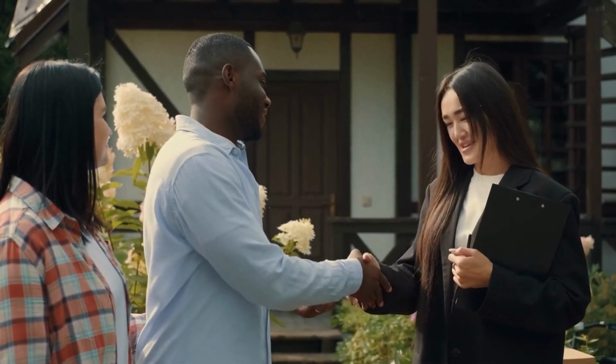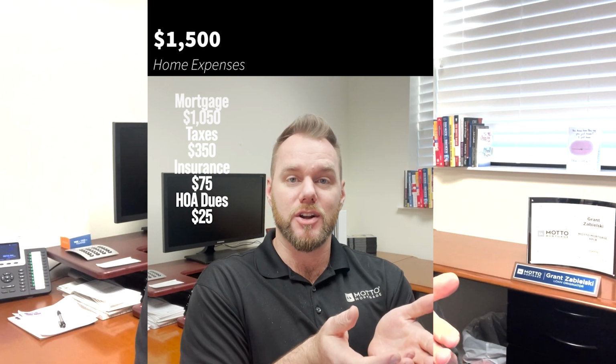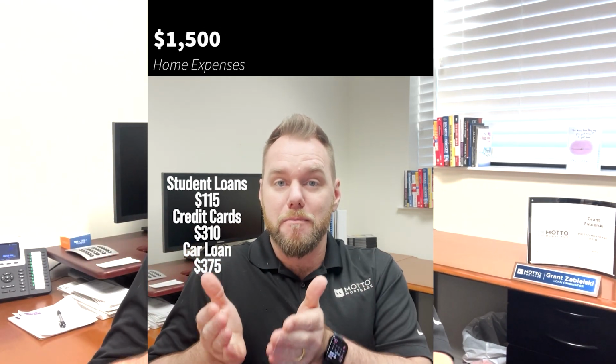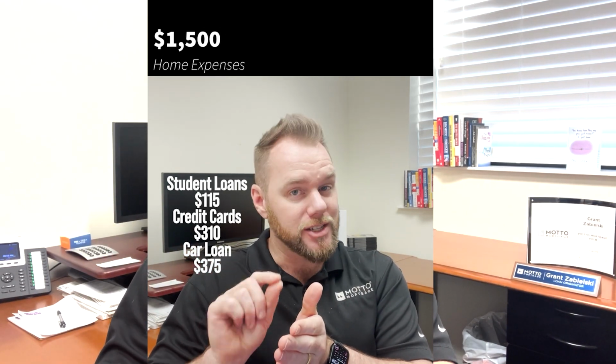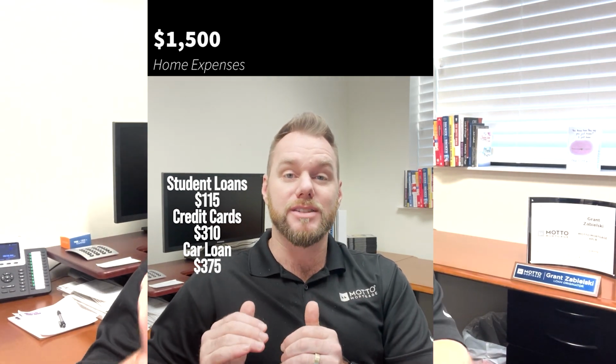Here's a little example. Let's say when we do all the calculations for the house that they want to buy, the mortgage plus the taxes plus the insurance plus the HOA assessment all adds up to $1,500 a month, okay? So $1,500 right there. Plus we have student loan debt, and that's $115 a month. And then we have 5 different credit cards. You add up all 5 of those minimum monthly payments, right? Just the minimums, add those all up. Now that's $310.